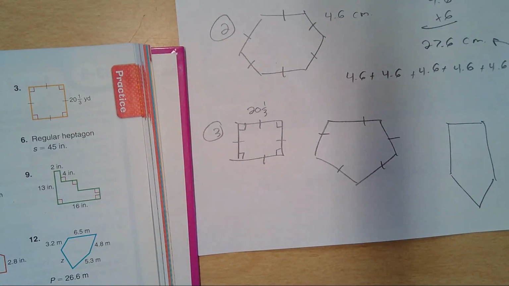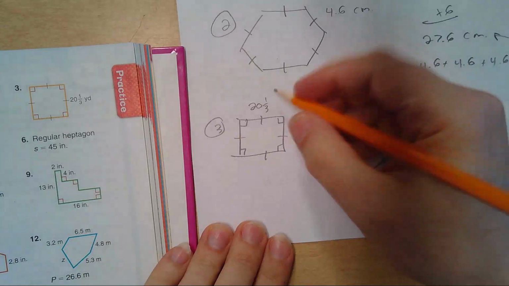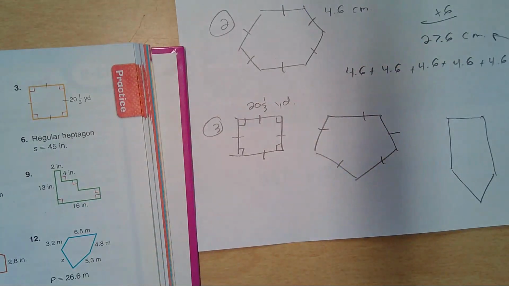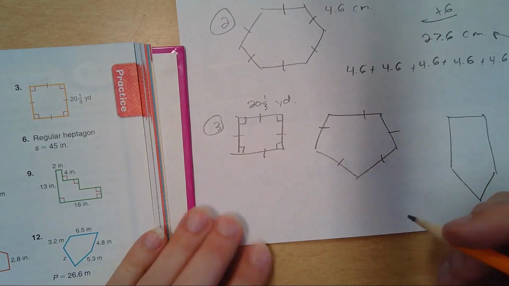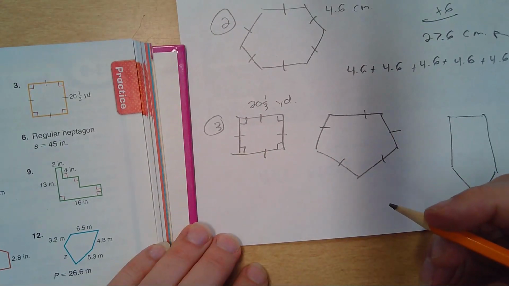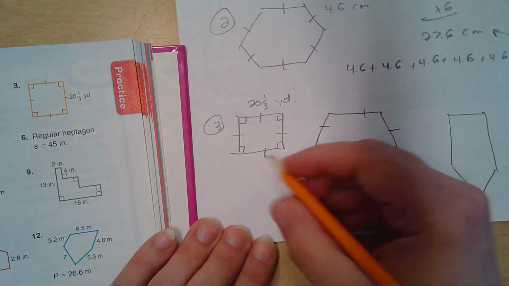Notice that that's 20 1/3, so I would be looking for some sort of fractional answer spit back to me here. Anybody, what is it? 80 and 1/3. Not quite, 81 and 1/3.